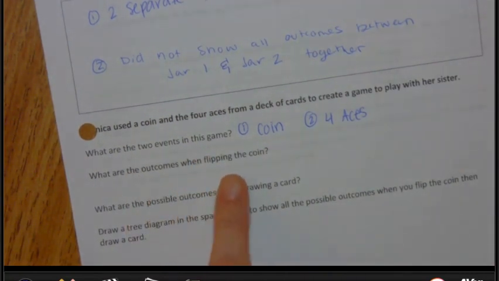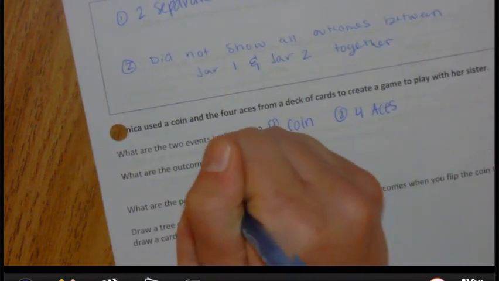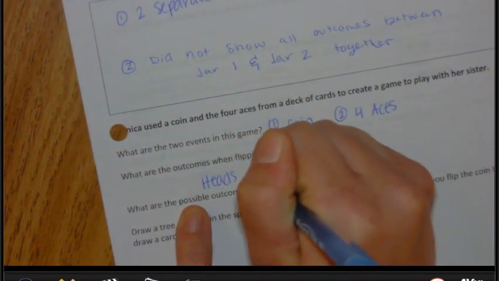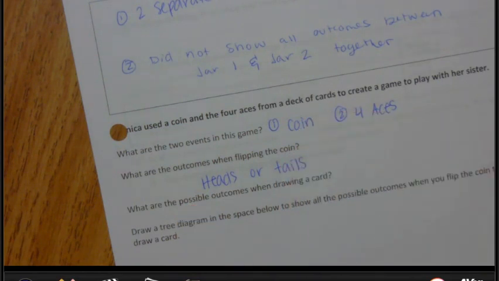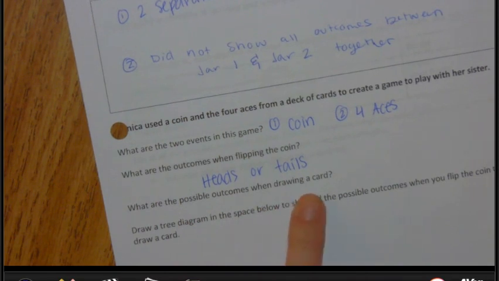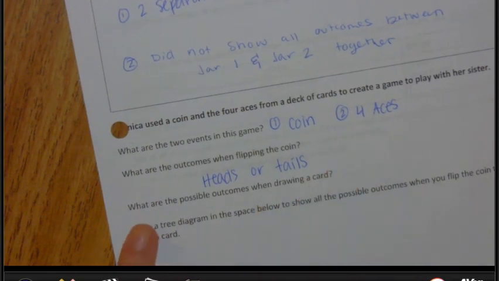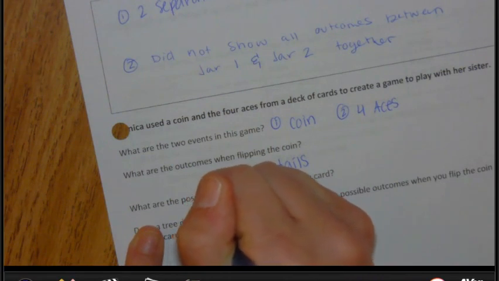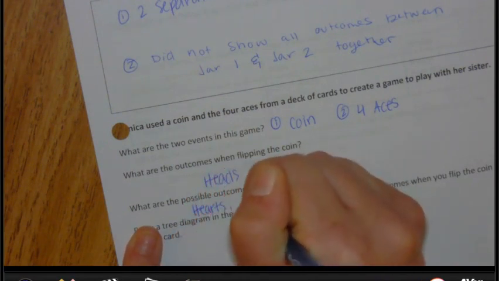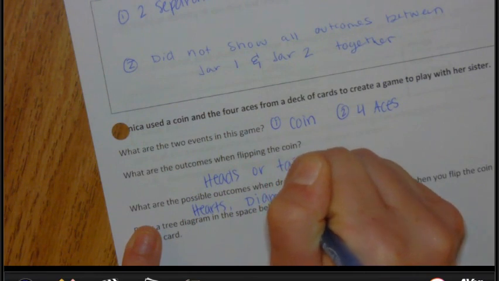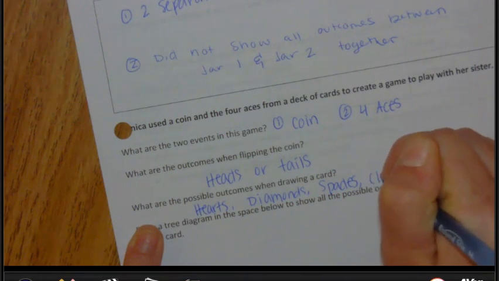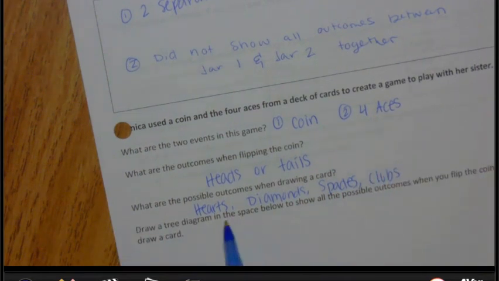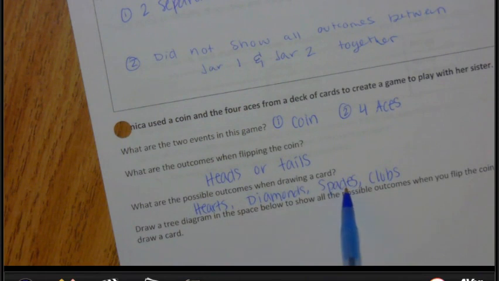So what are the outcomes when flipping a coin? So I have 2 outcomes. I have heads or tails. What are the possible outcomes when drawing a card? So I have 4 aces. All right. Inside of a deck of cards, you have hearts, diamonds, spades, and clubs. So you're going to have 1 ace of hearts, 1 ace of diamonds, 1 ace of spades, and 1 ace of clubs.